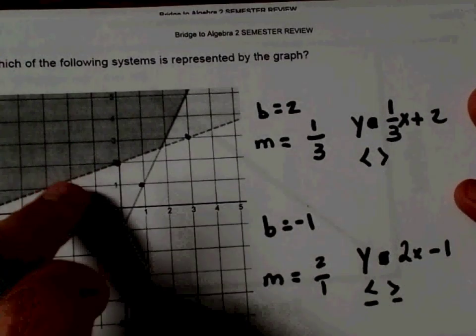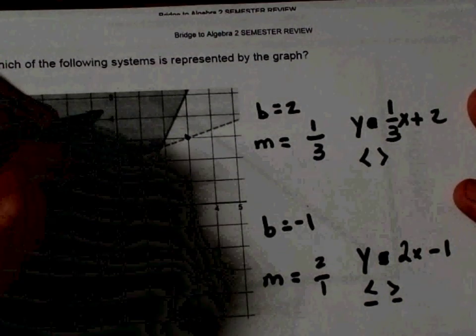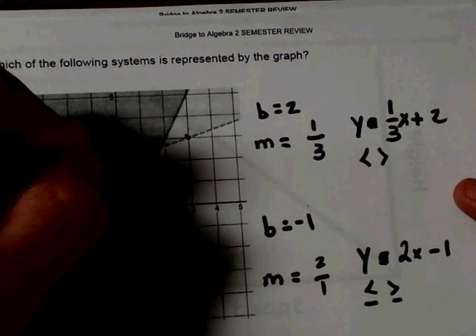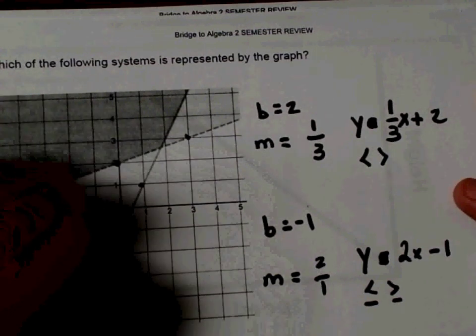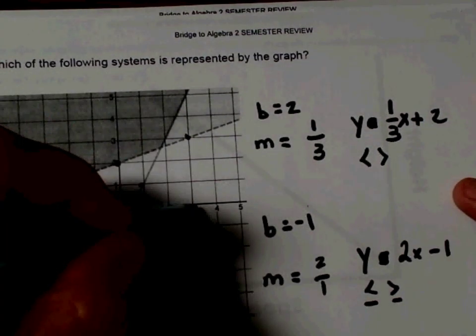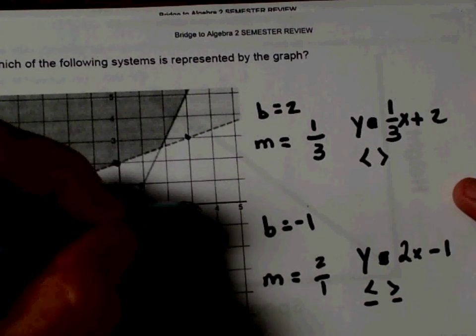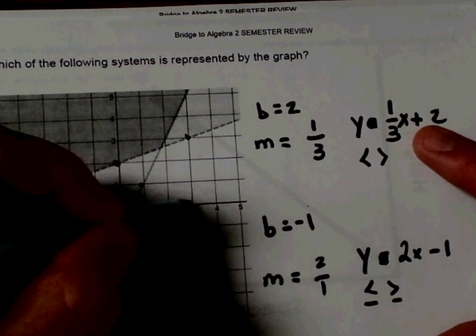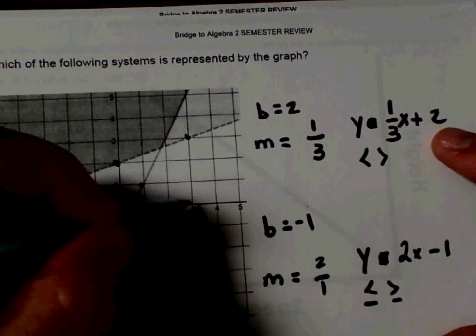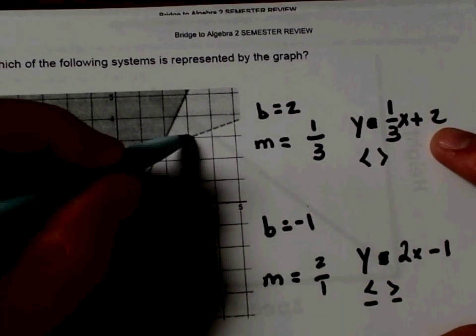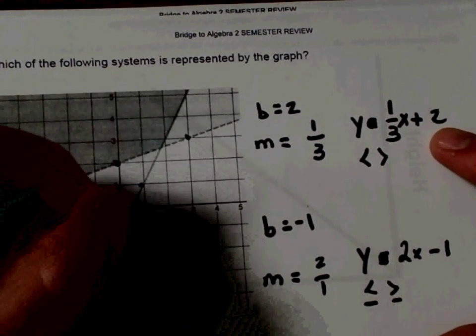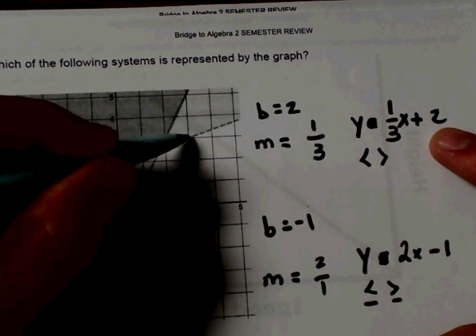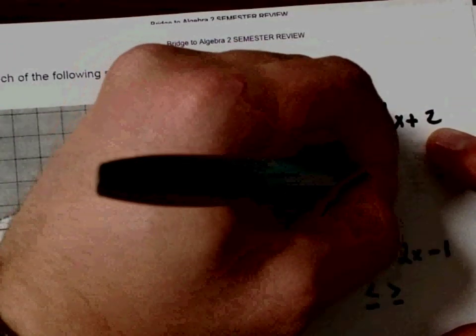So for this one up here, let's pick 3 on the x. If I plug 3 in right here, that will be 3 over 3, which is 1, plus 2. So that would be on this dot right there. Am I shading everything above that dot or below that dot? Above it. So therefore that would say that this is greater than, right? And so that would make this y greater than. So it's B.